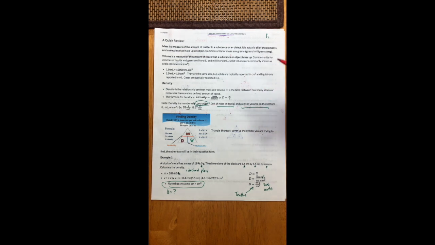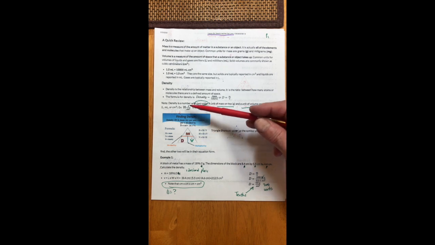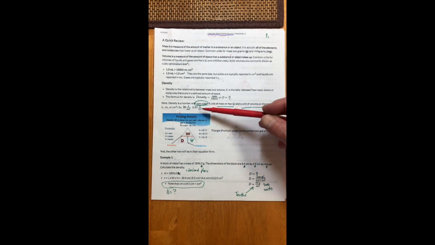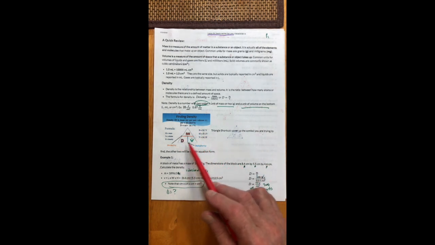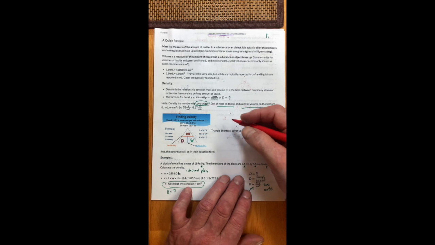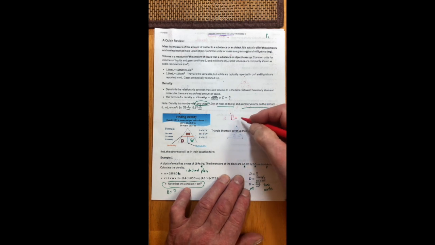So density really is just how much stuff you can jam into a space. It has two units. It has to tell you the units of the stuff, in this case mass, how many atoms and molecules you have, and it has to tell you the unit of the space, or the volume. We're going to be using either centimeters cubed or milliliters for solids and liquids, and for gases we're going to use liters. Here is the formula: density equals mass divided by volume, which is what I have right up there.